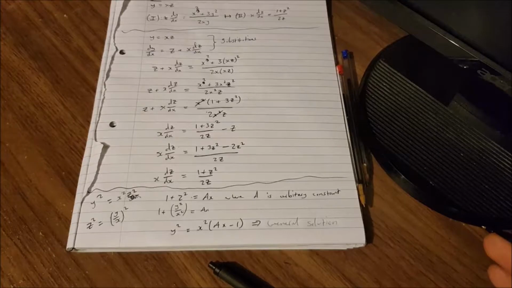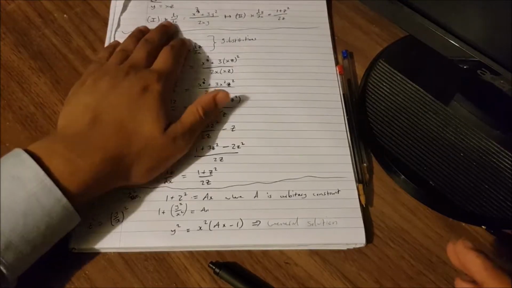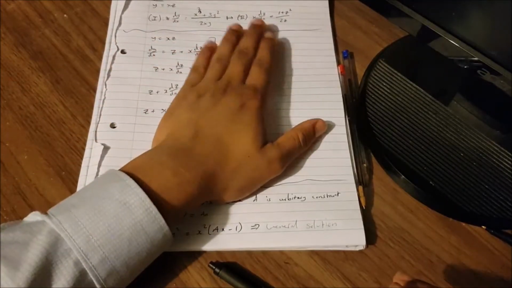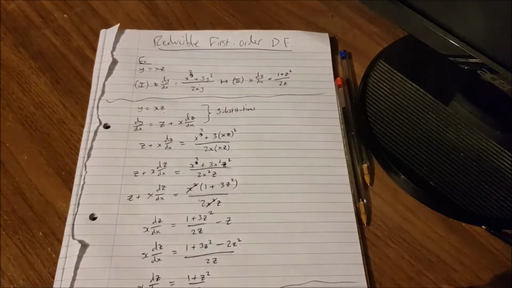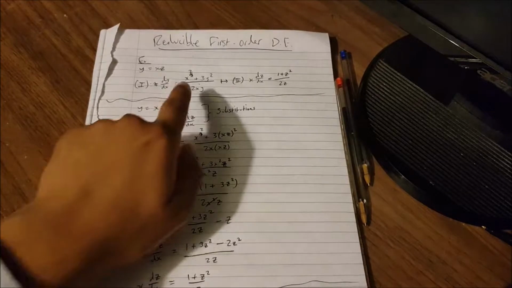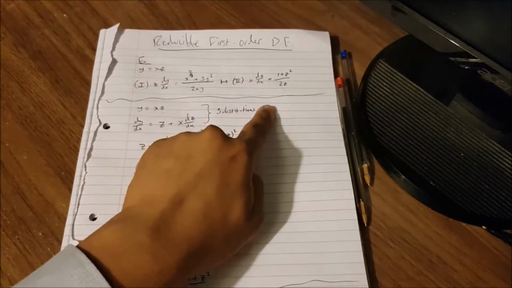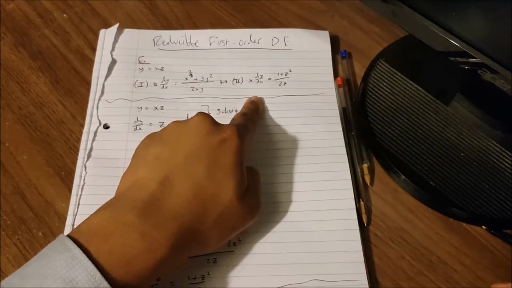Usually, a lot of the time, they'll tell you to transform this original equation into another differential equation which you can solve.